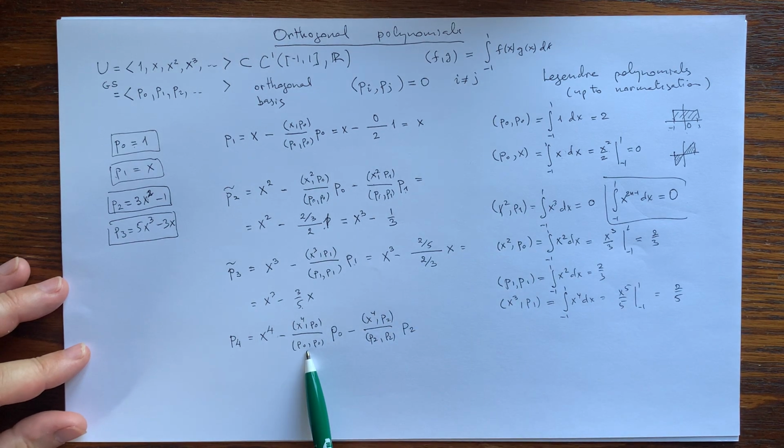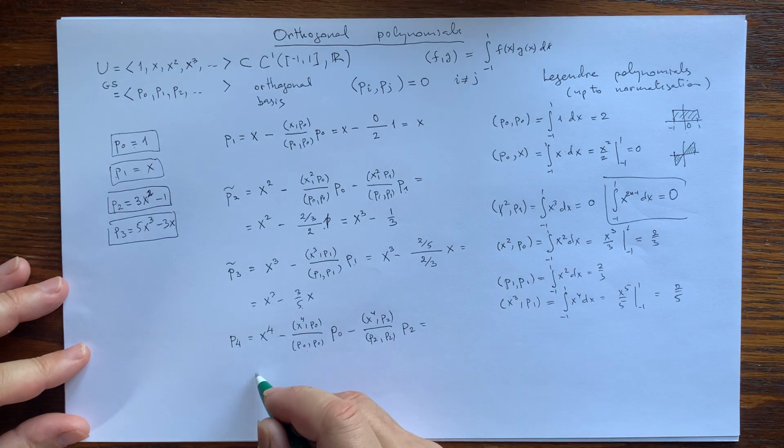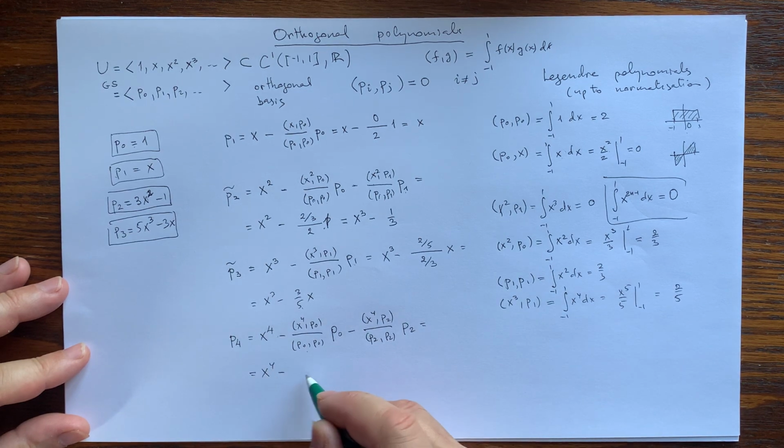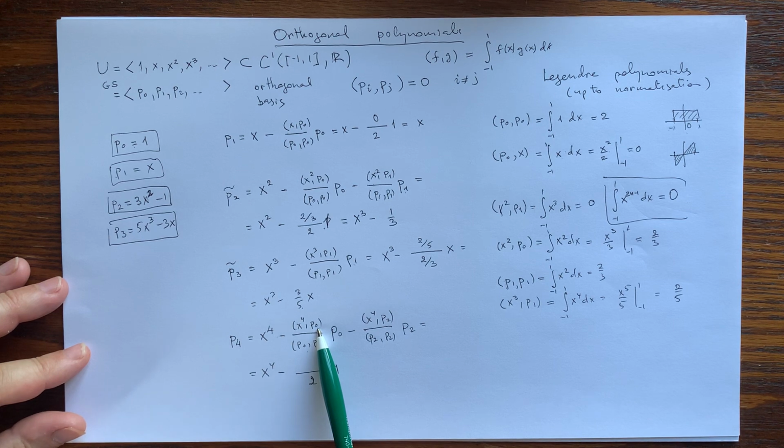This we already know the answer for. It will be 2 rather than 1. It is computed here: x to the 4, and then 1 we computed before. This integral is 2 over 5.